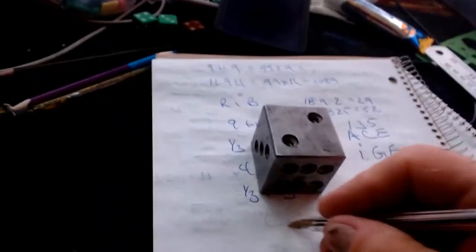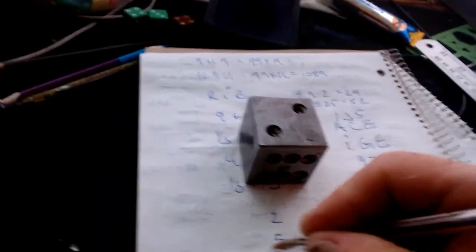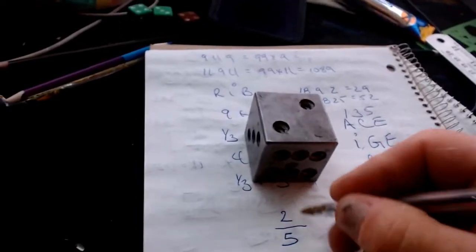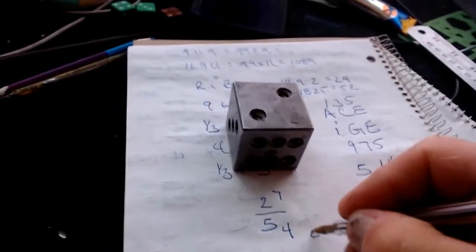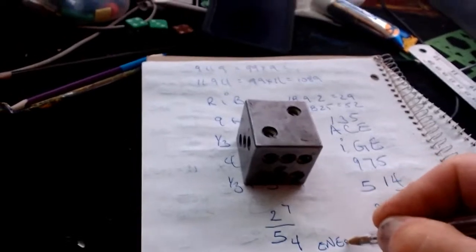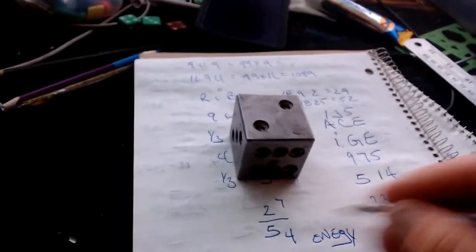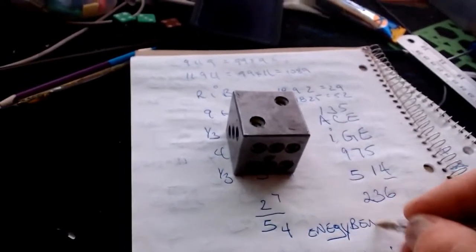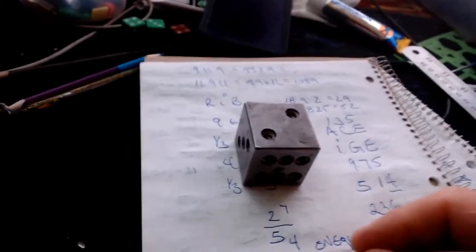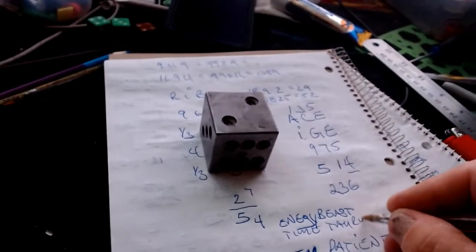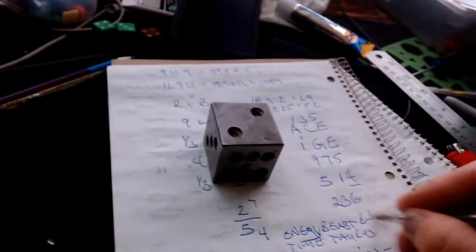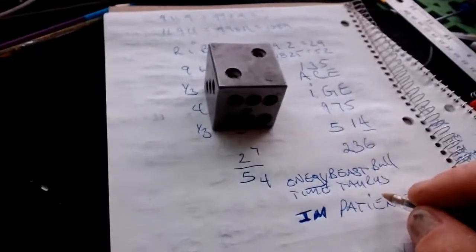So I'm going to explain this to you, and I'm going to end the video. No one's here. So this is what happens when the 2 and 5, right? Either one. This will be 7. This will be 4. This is going to say energy. This is going to say the beast. Time, Taurus, the bull, all related to 4 and 7.